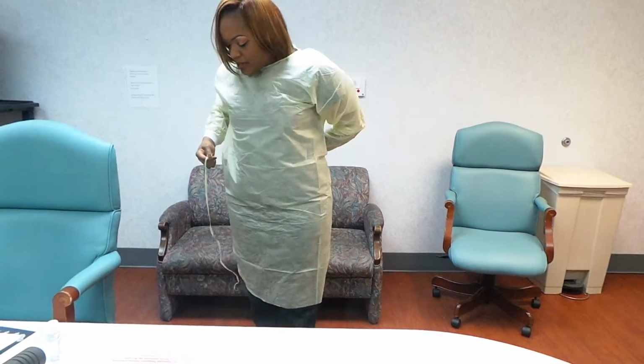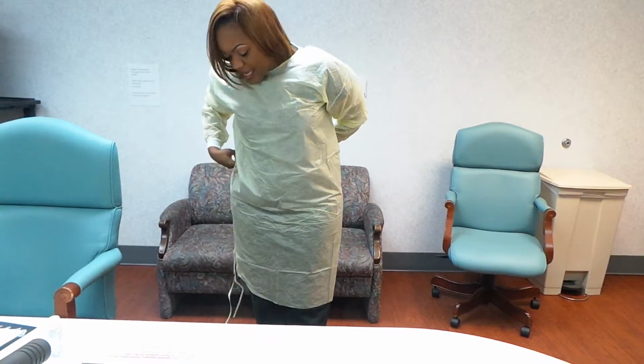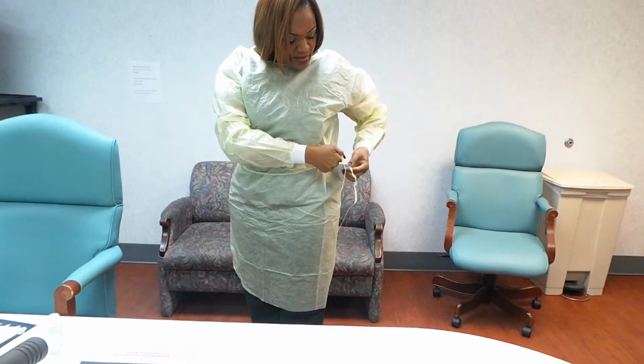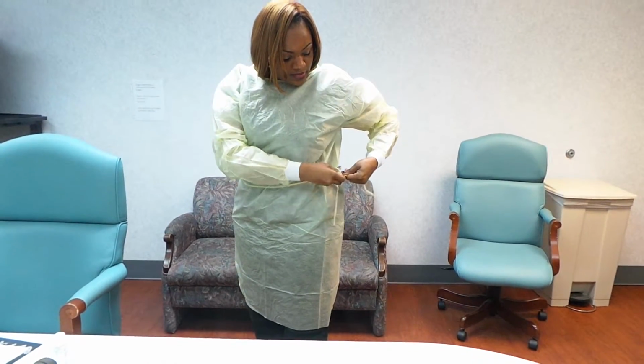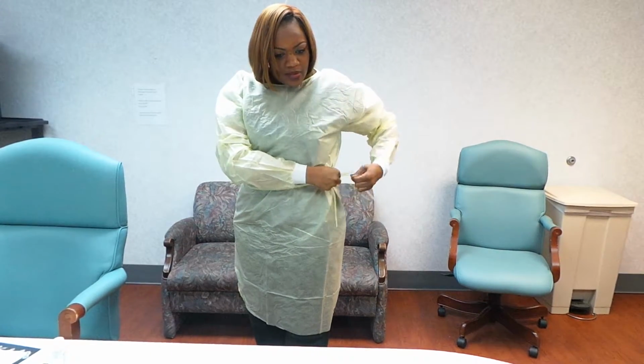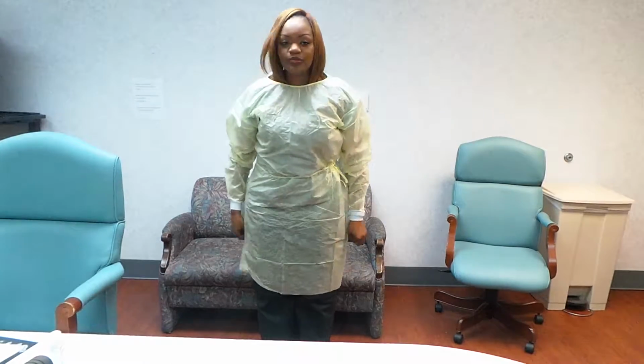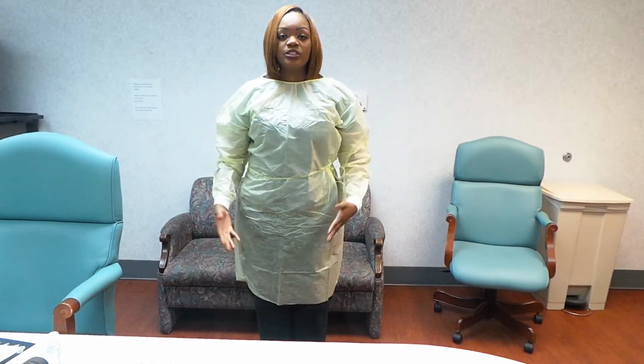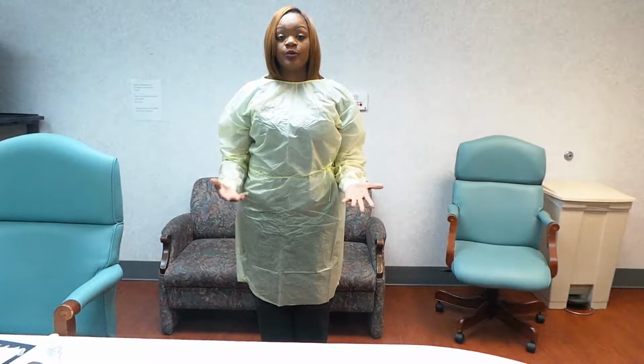Some gowns in our facility have ties on the side and some have the ties in the back. Clothing is completely protected from the neck down below the waist, which is typically the area that you'll be working in when you're dealing with patients. And that's a demonstration of applying the gown.